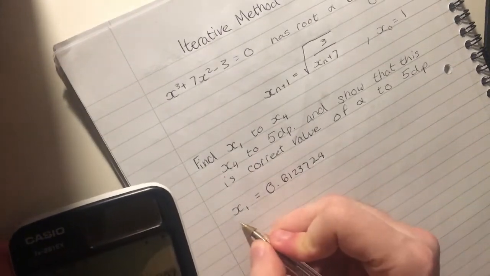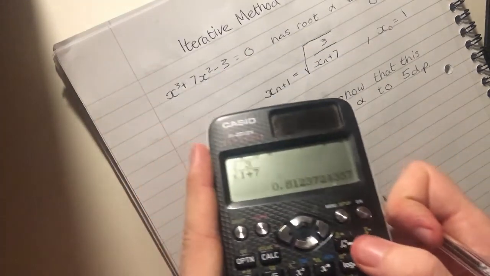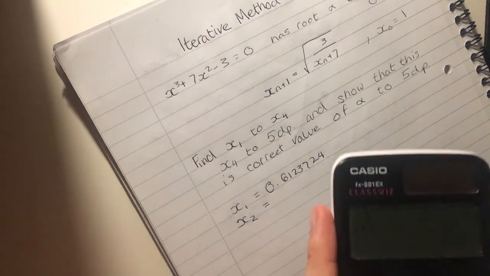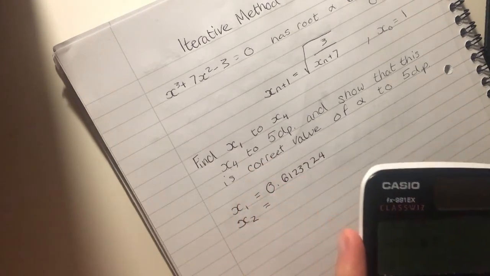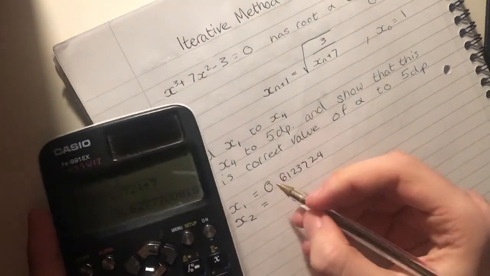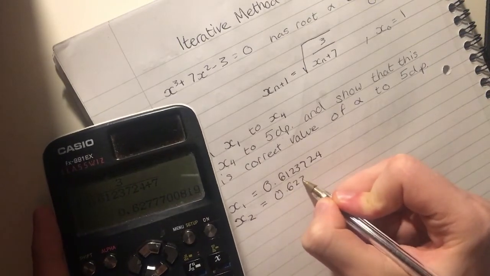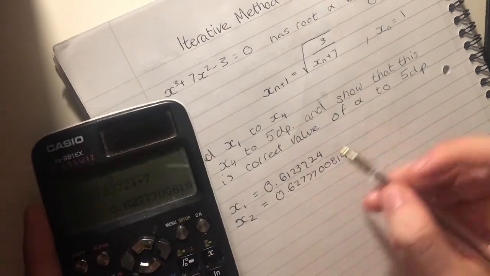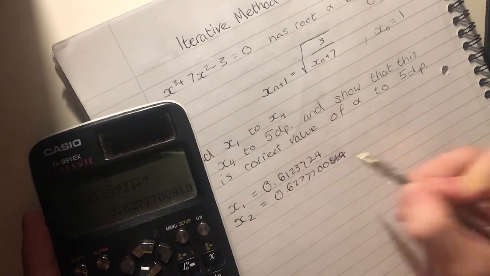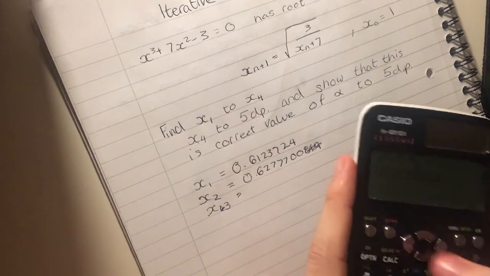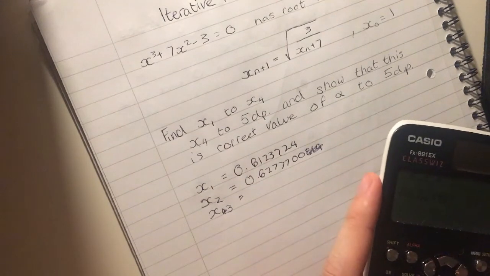Then we do exactly the same for x2, except we change the 1 in our calculator to x1, so it'll be 0.612374, and then press equals, and we get a new number, and that's x2. So 0.62777008. I kind of overdid it, but let's just cut out some. Right, and then we need x3. So just change the number in your calculator again to our new number.